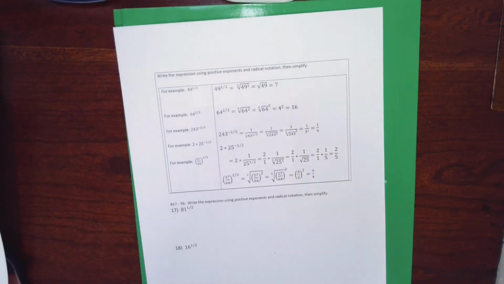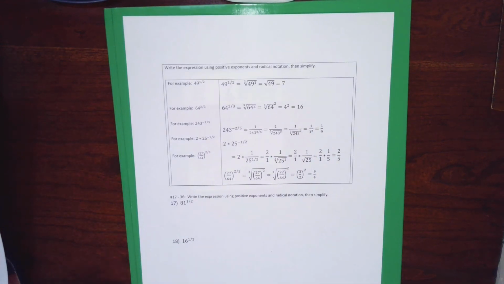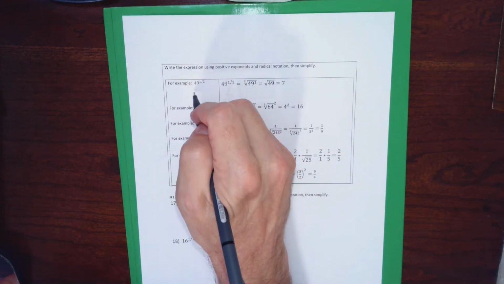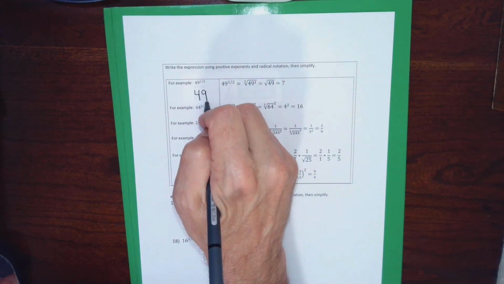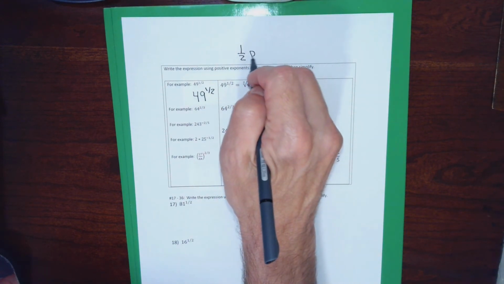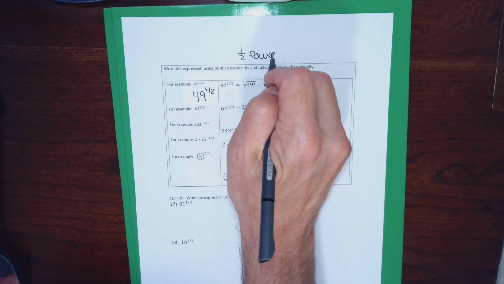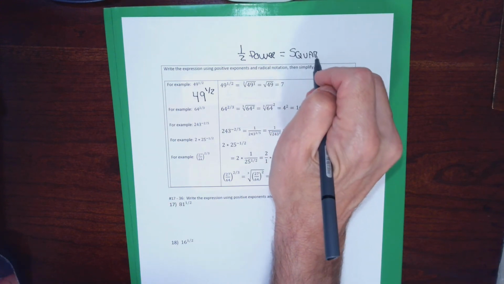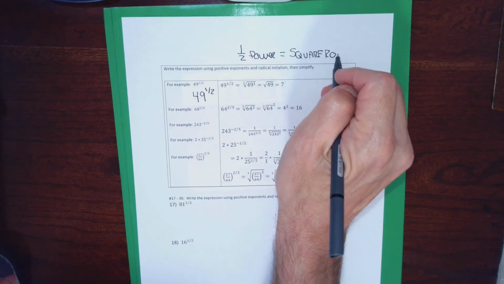Now we're going to get into some numerical stuff that has fraction exponents, and take the time to turn the fraction exponent into a radical and then simplify using whatever strategy for simplifying. So I wrote first 49 to the 1/2 power. Usually I say 1/2 power equals square root. Anytime I see a 1/2 power, I think a square root.